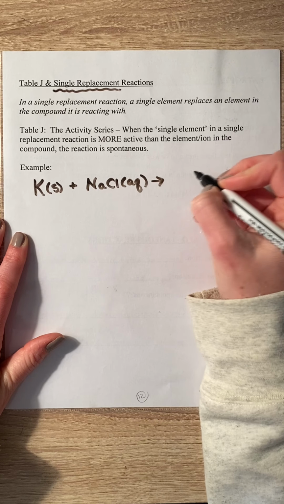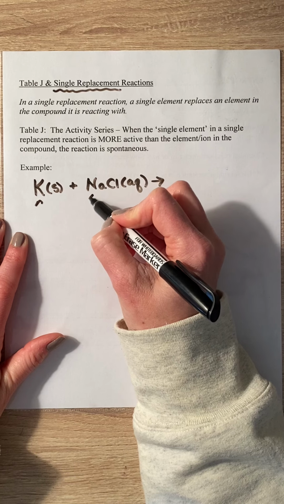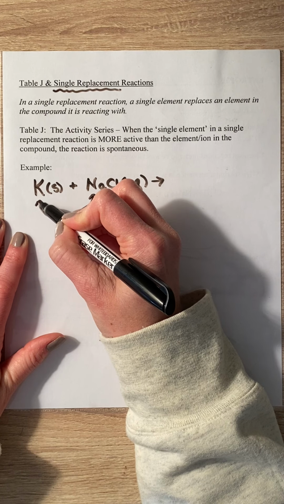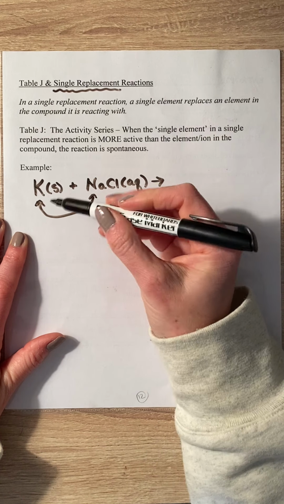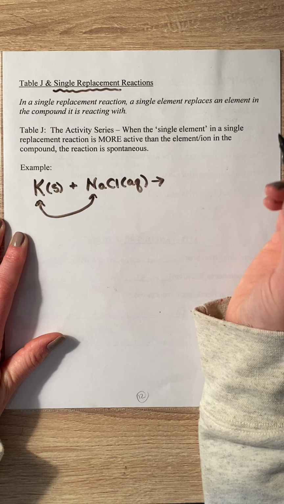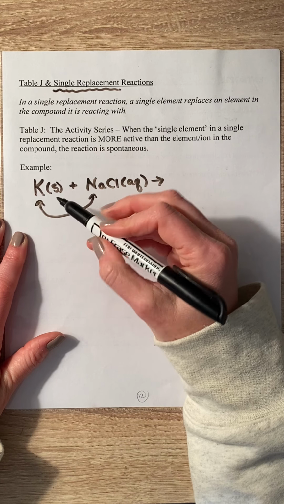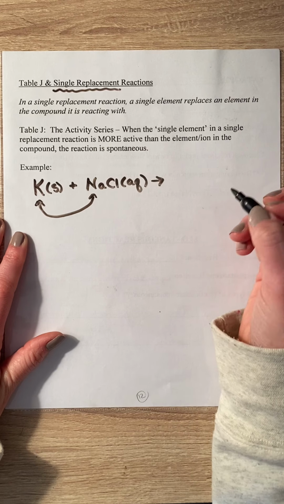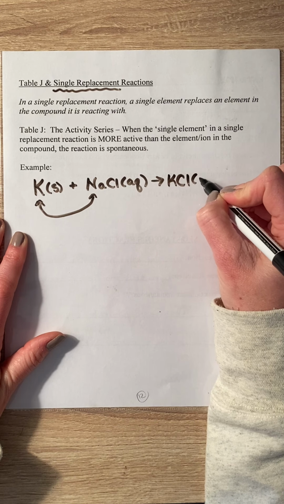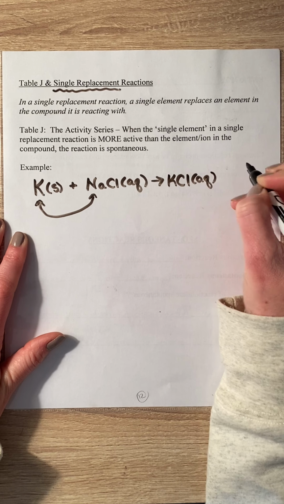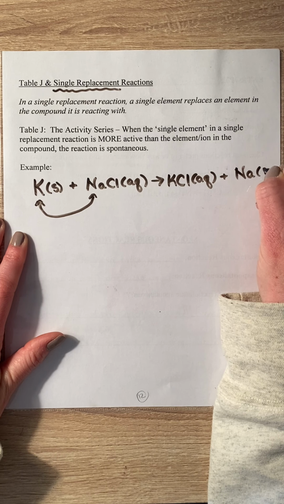When you have that single replacement reaction, if you remember, the single element will replace another element in that compound. So we have a metal and we have a metal. The metals trade places. We talked about the cations trading places, or if it was something negative, it would be with the anion. So now the K will be bonded with the chloride, and that will go into solution, and the sodium will be on its own.